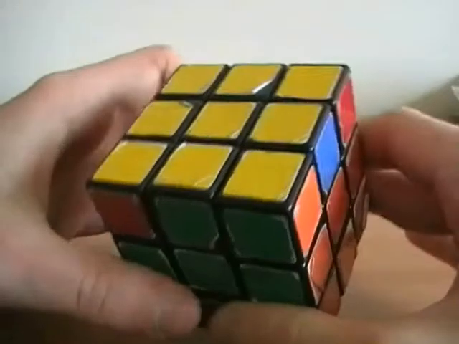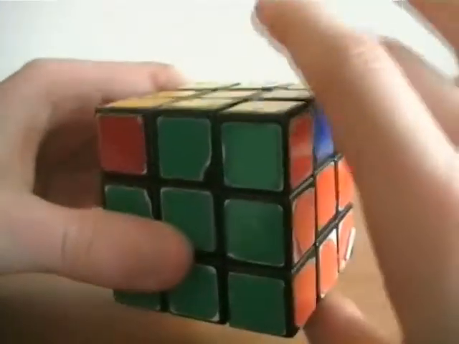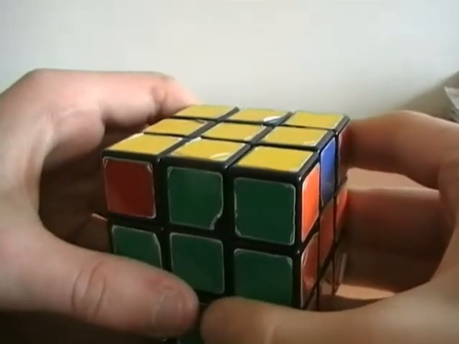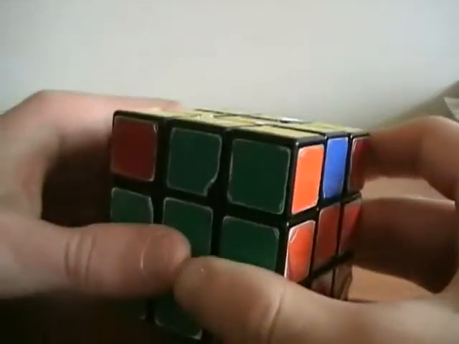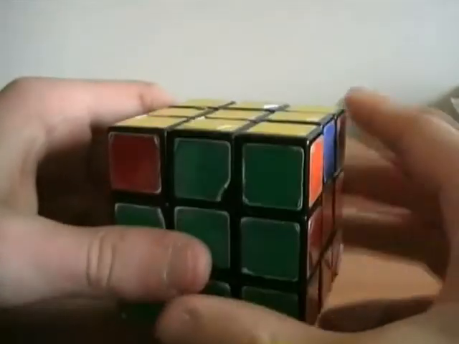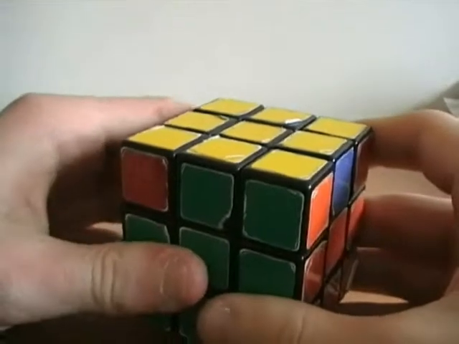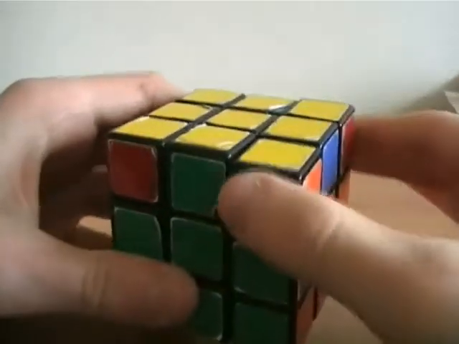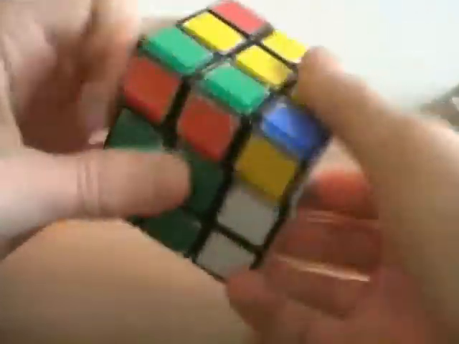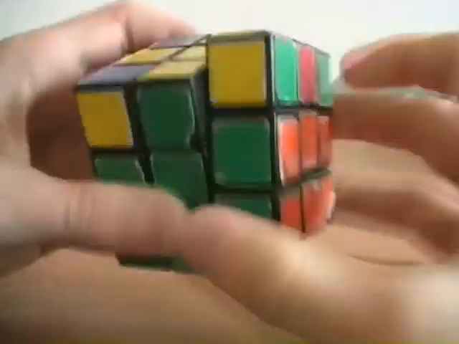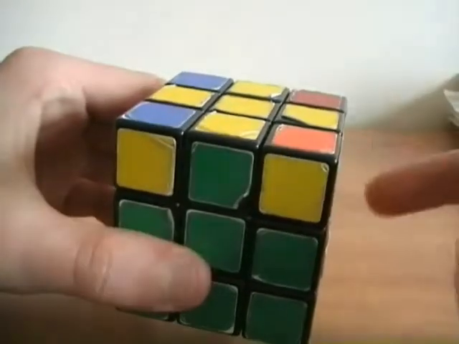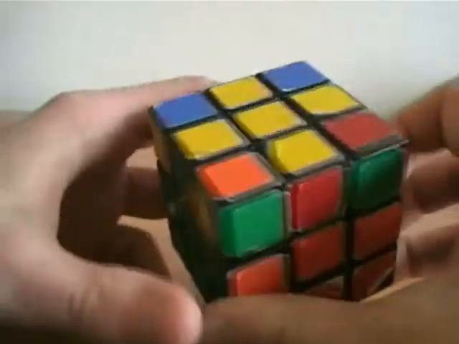Now I did say that this case had 2 algorithms, and that was one of them. The other one is a good bit different, but it only involves using the right face and the up face. So first of all, I'll just make it there. In fact, the algorithm which I just did there, which I'm going to explain in a second, is the algorithm I will use.